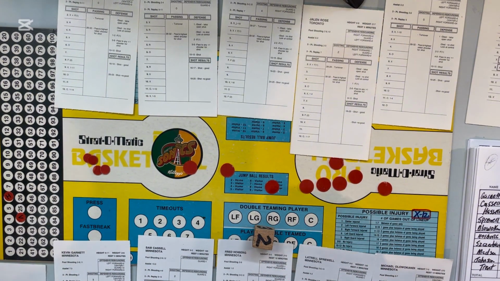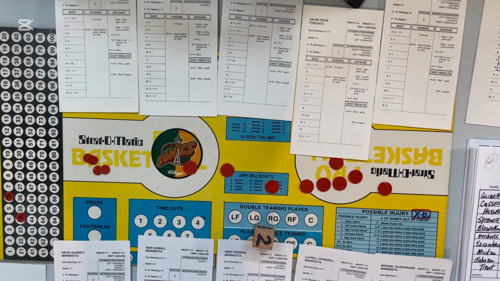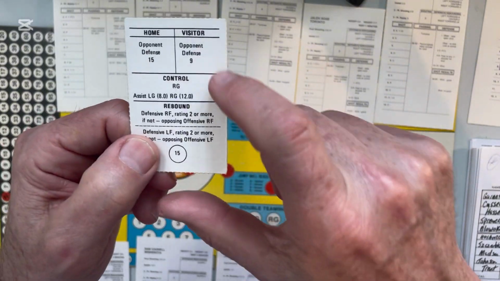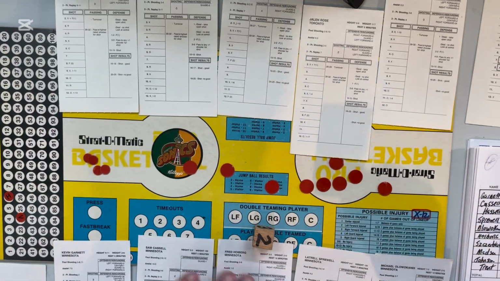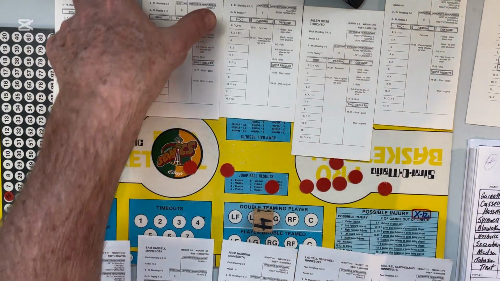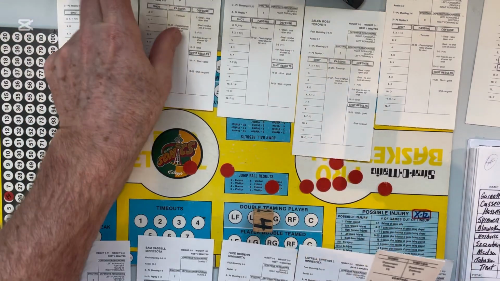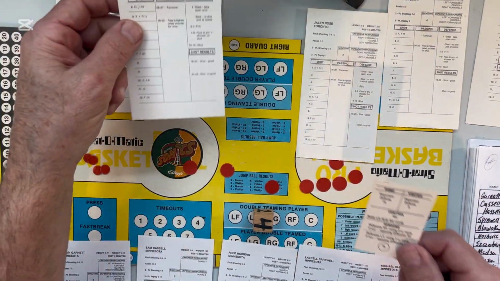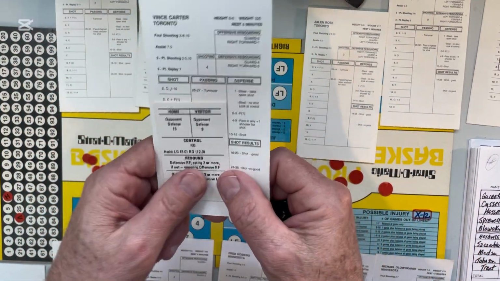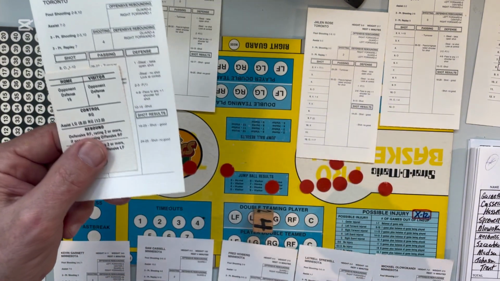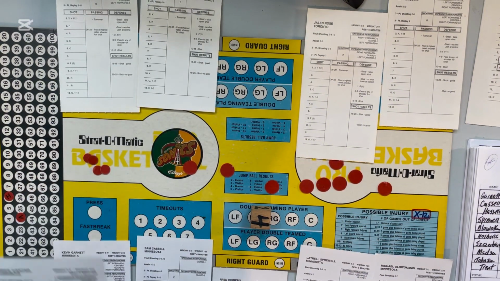I'll probably play to the 2-minute mark. I think you're kind of getting the gist of the game. It's pretty simple, pretty easy game to play for the basic. Hoiberg's got the ball, opponent defense 9. So he's the right guard. So we're going to go against the right guard, which is Vince Carter. And when you play, normally the cards go down here. So it would be a little bit easier to see.